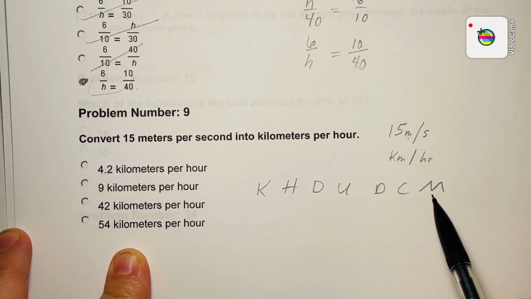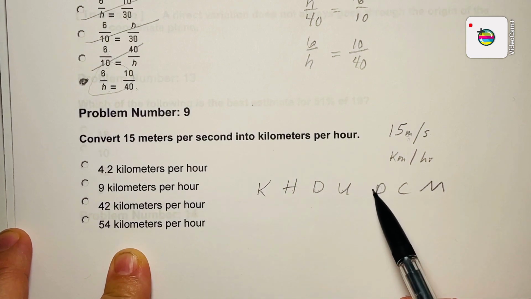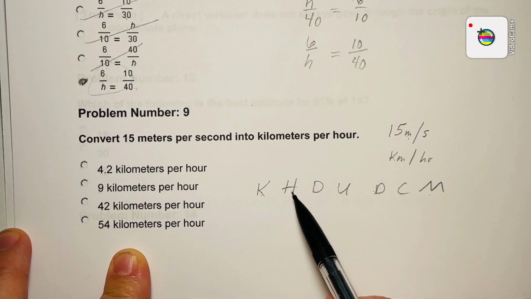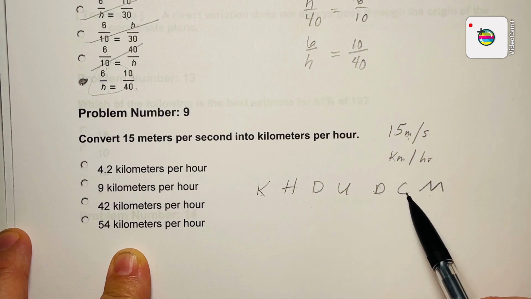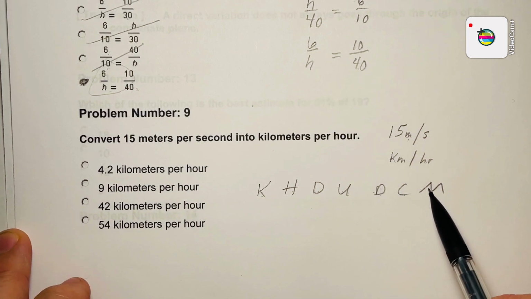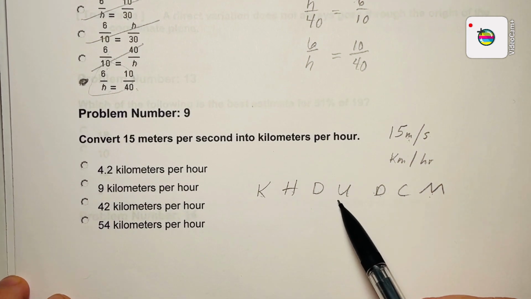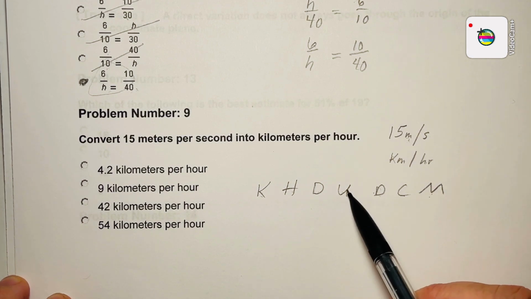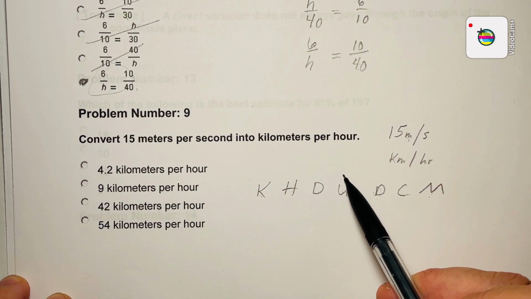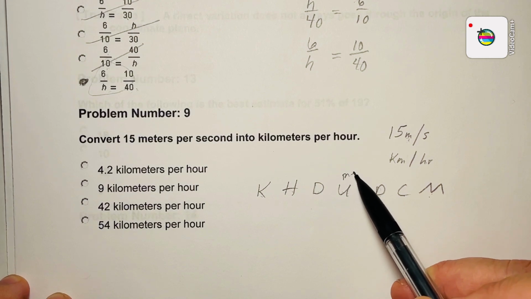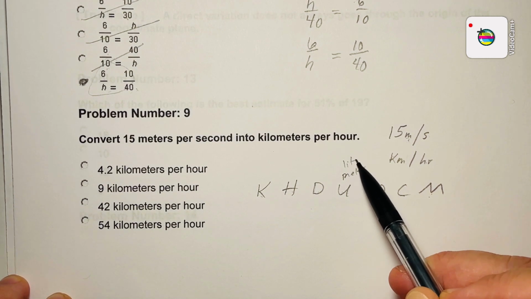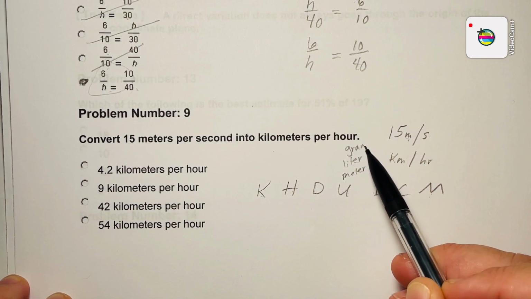Remember this conversion chart? King Henry doesn't usually drink chocolate milk, where this is kilo, hecto, deca, unit, deci, centi, milli. All right, so meter would be the unit, because the unit is meter, liters, or grams, whatever unit you're working with.